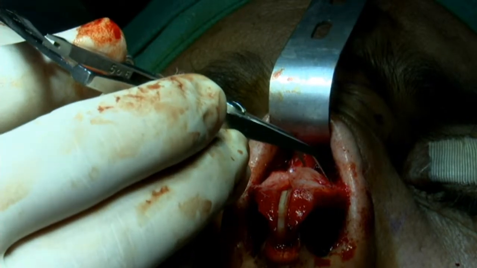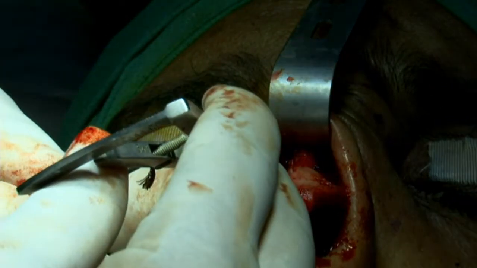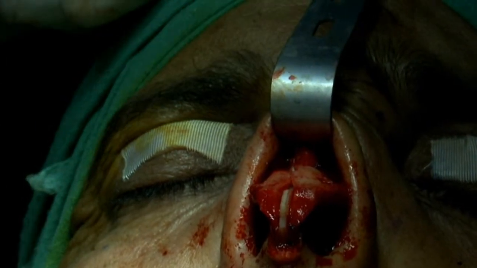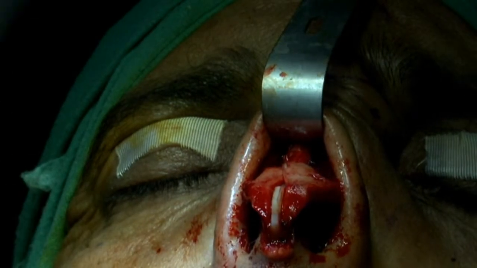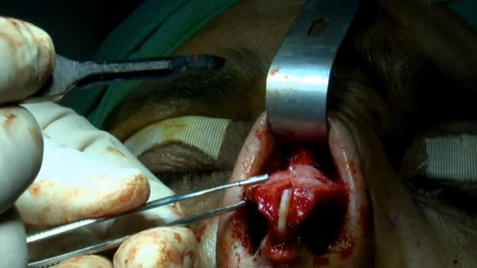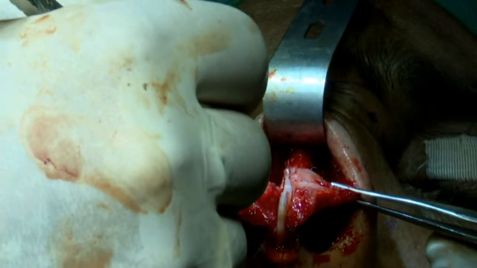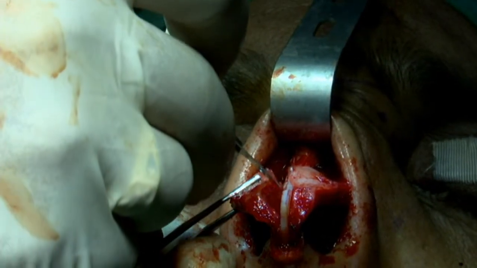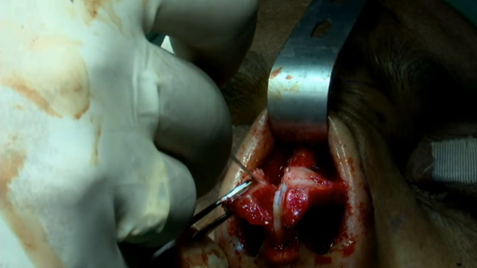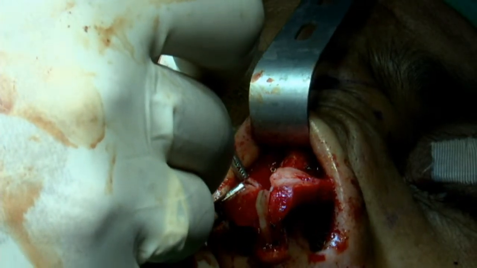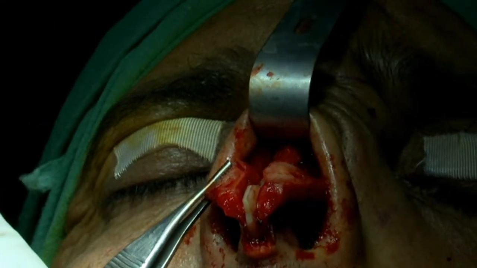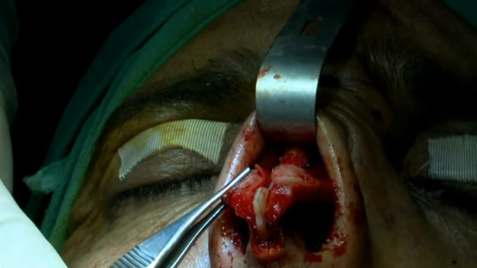We have a little bit of excess of this lateral crus, so we just excise a little bit with a 15 number blade, a little cephalic trimming, tooth forceps. So we make a step here. In cephalic trimming, how much you excise is not important; how much you preserve is, at least 10 we should preserve.